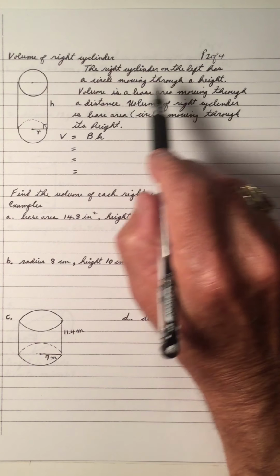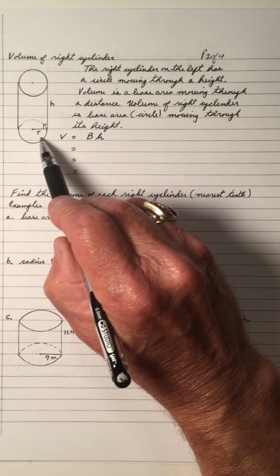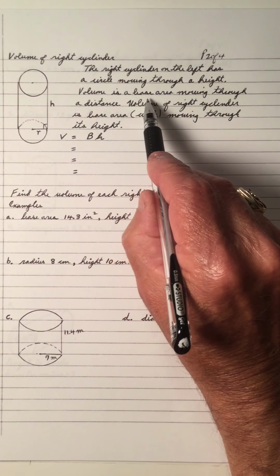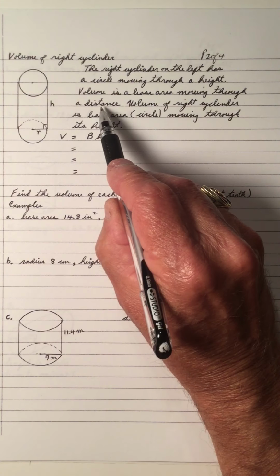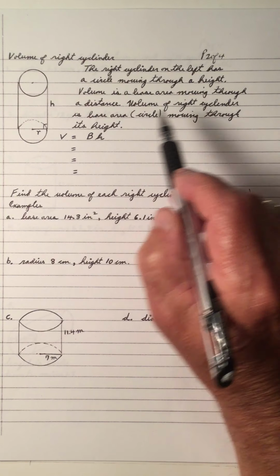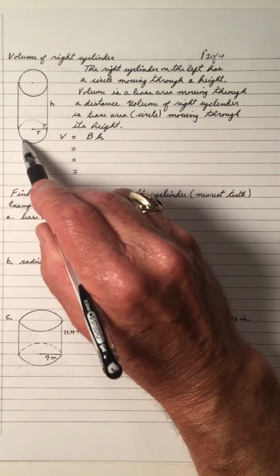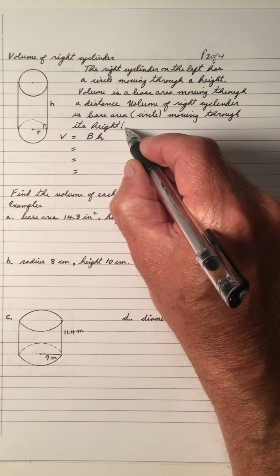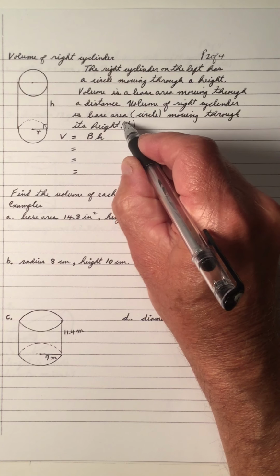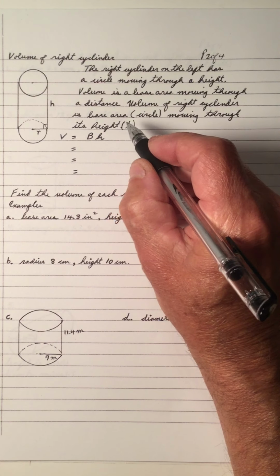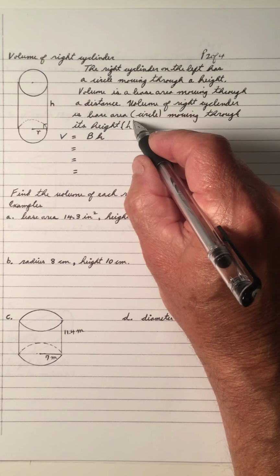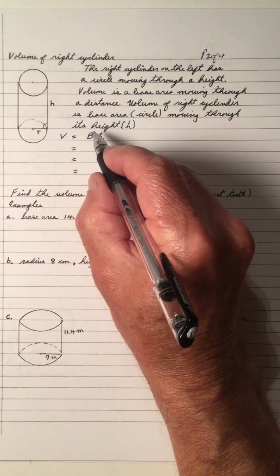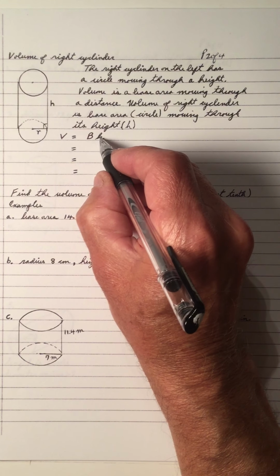A right cylinder on the left has a circle, which is the bottom, moving through a height. The volume is the base area moving through a distance. The volume of a right cylinder is the base area, which is the circle, moving through its height. This time we're going to call the height H, to avoid confusion with L for the distance it moves through. So the volume is BH, base area times height.